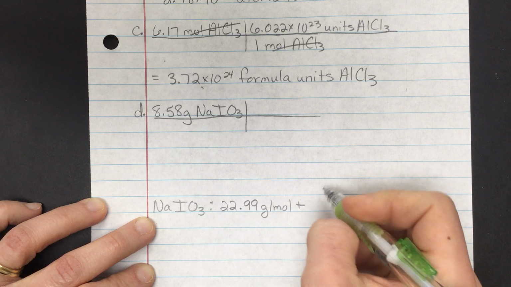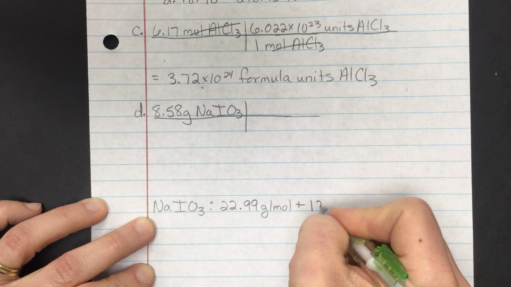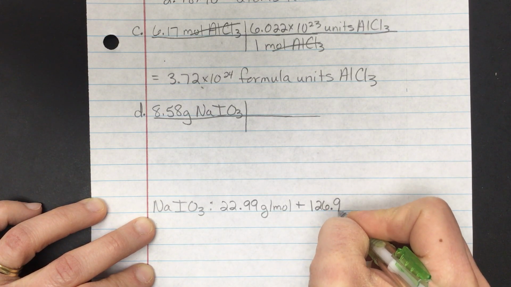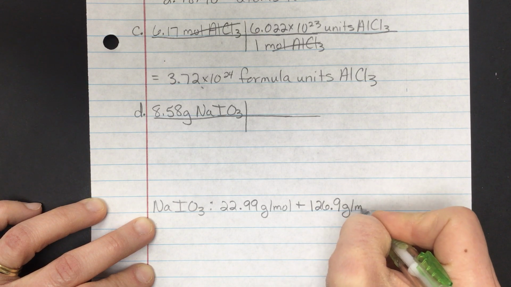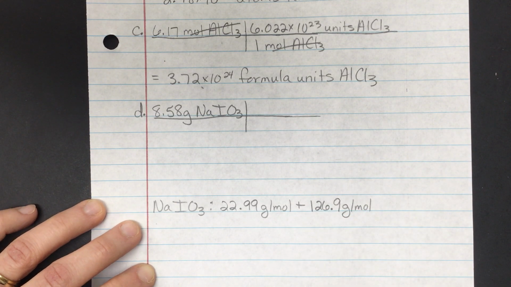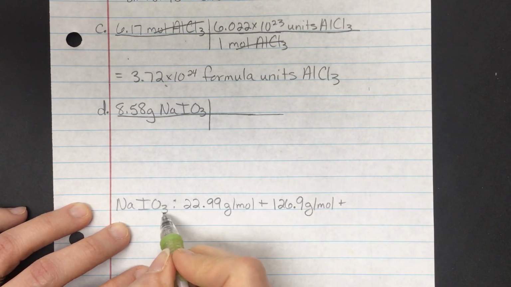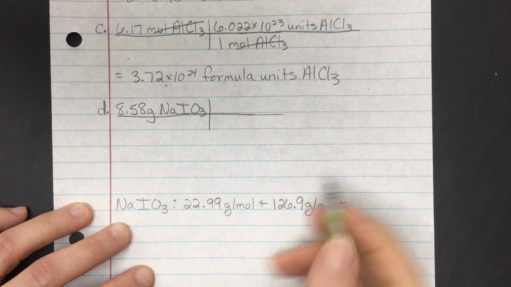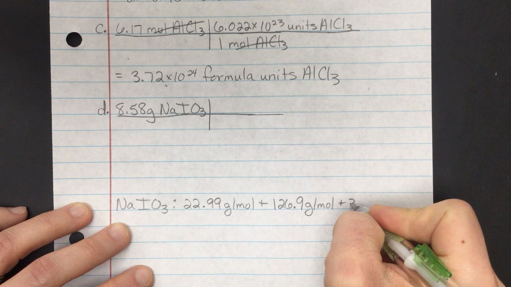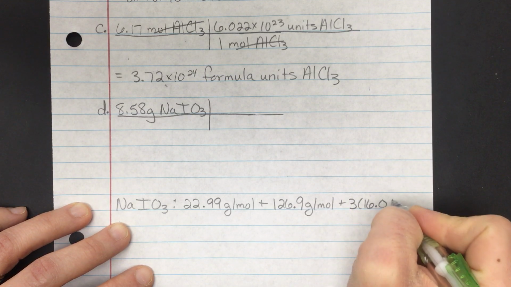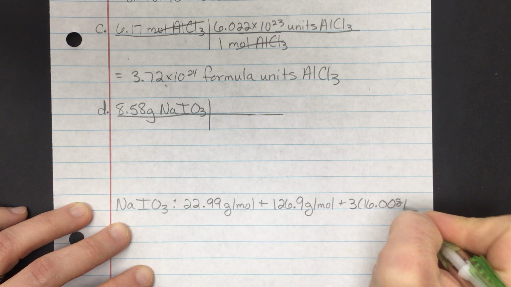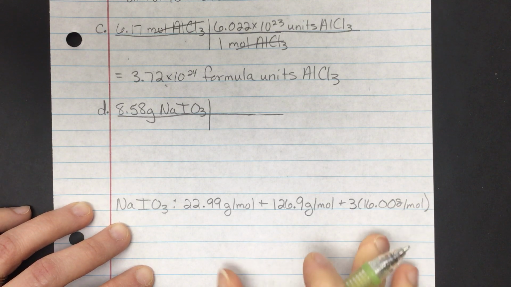For iodine, when I look that up, I get 126.9 grams per mole, keeping to those 4 significant digits so I don't have a whole ton of numbers to write. Plus, I have a subscript of 3 behind my oxygen, so it's 3 times 16.00 grams per mole.